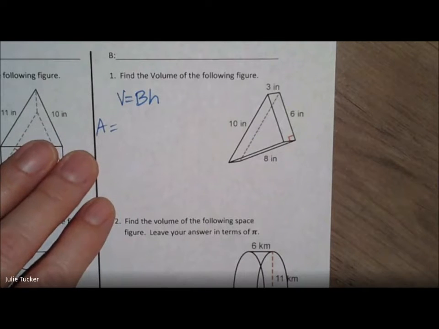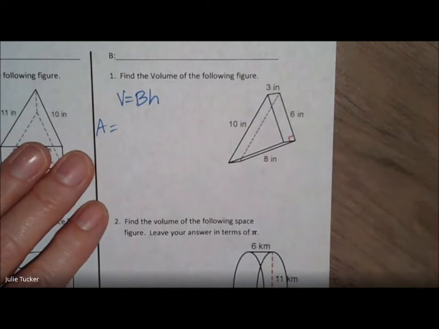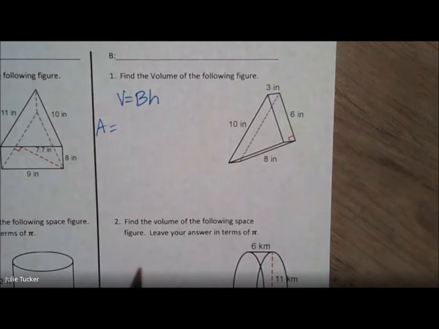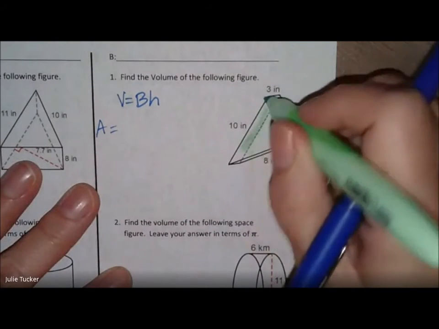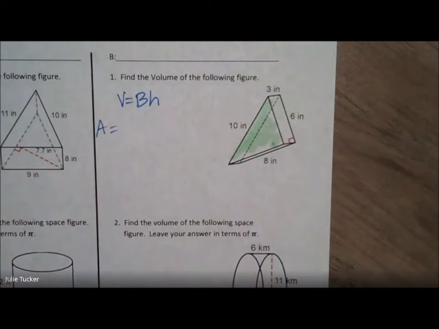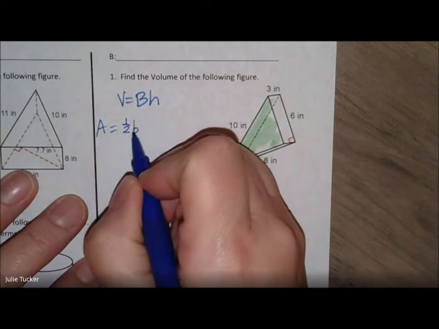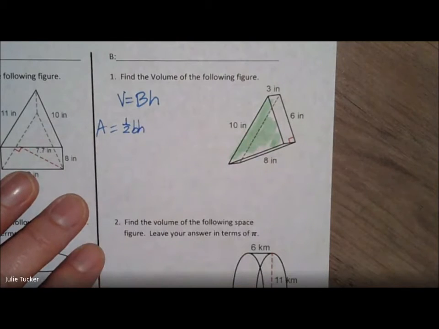So what shape is the base of this solid? Good job, Connor. So for the area of that triangle, we have to do the triangle formula, which is 1/2 BH.